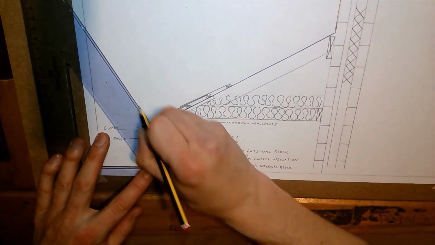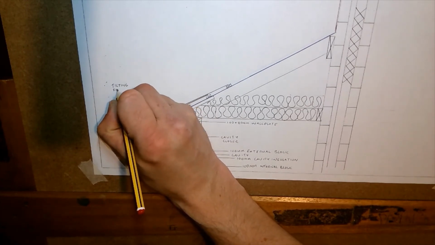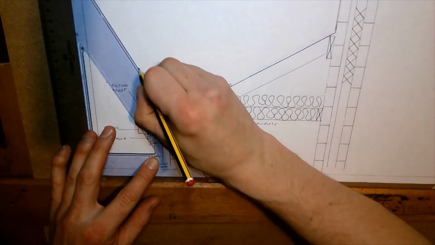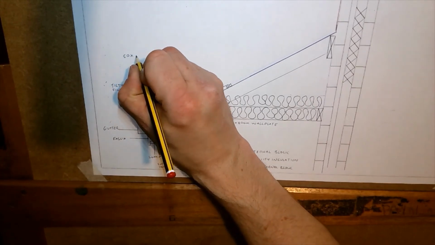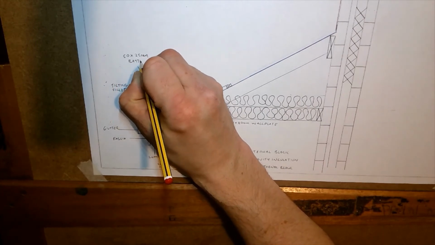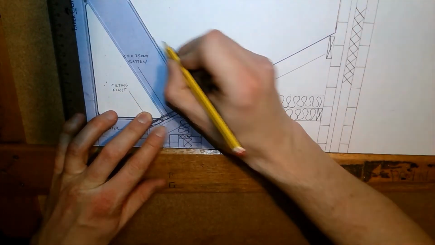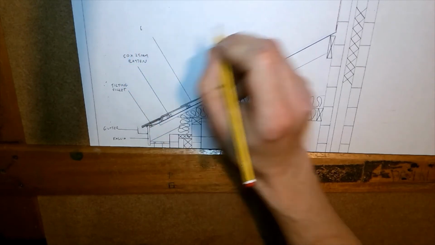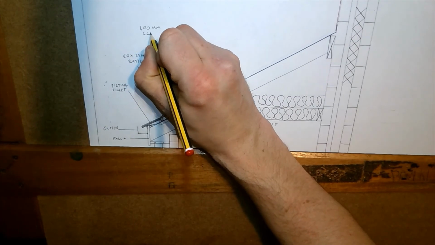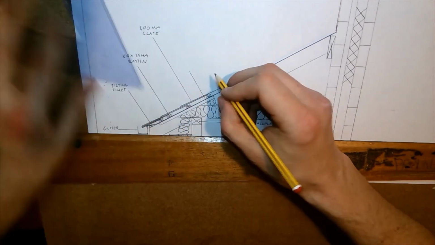So I might just go up here, tilting fillet, 50 by 25 batten. 600mm slate in this case, sometimes it can be 700mm. 700mm ventilator.